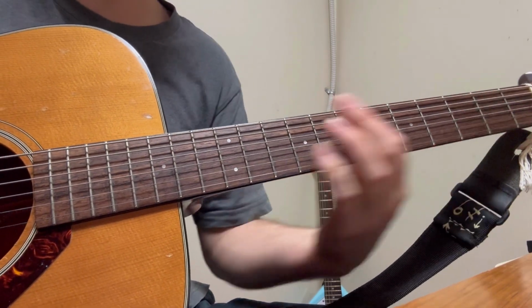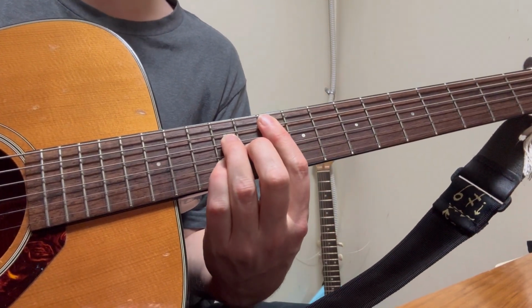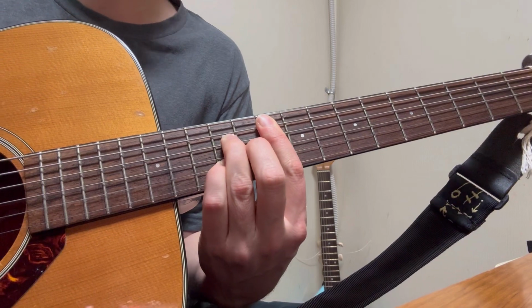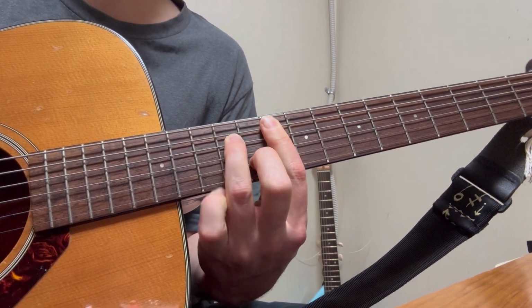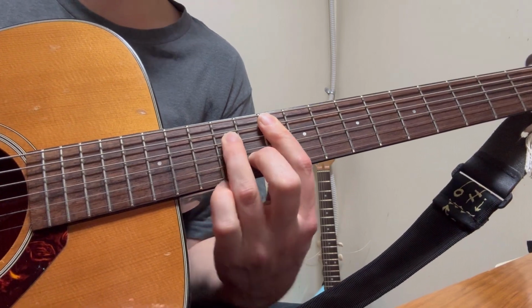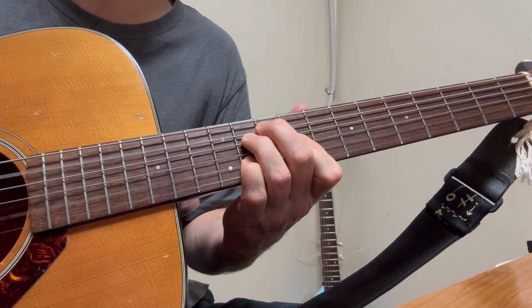We have G on the 5th string. G major 7th, G dominant 7th, G minor 7th, G minor 7th flat 5, G diminished 7th.